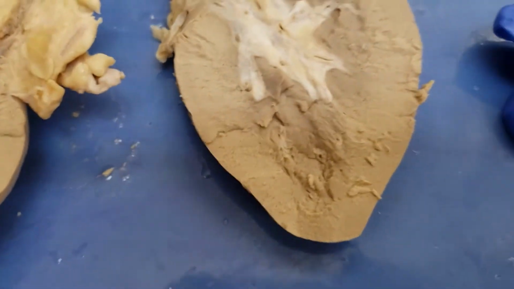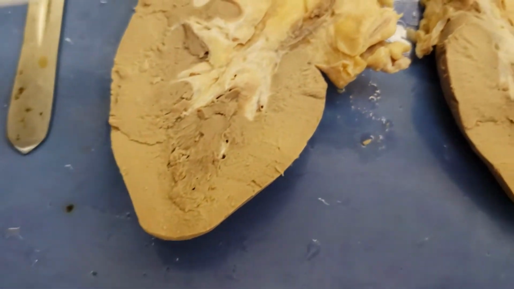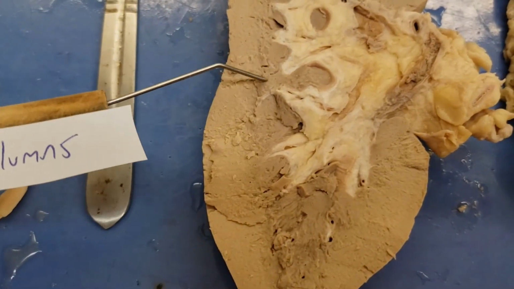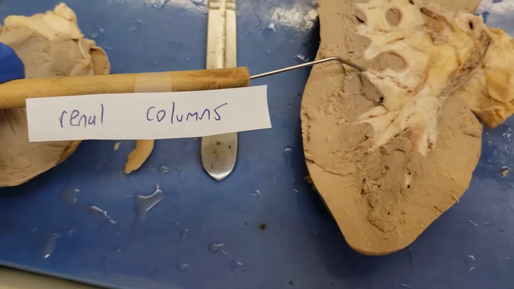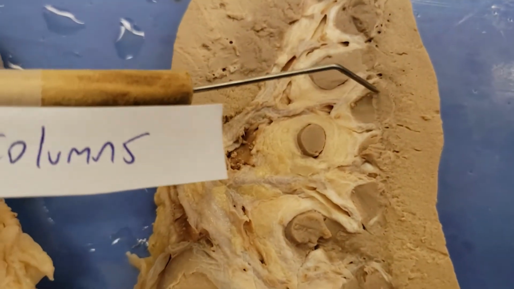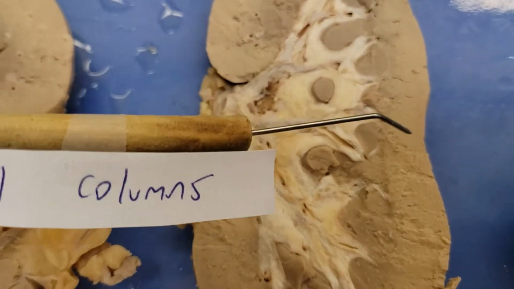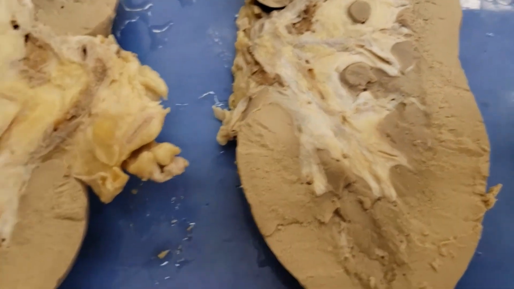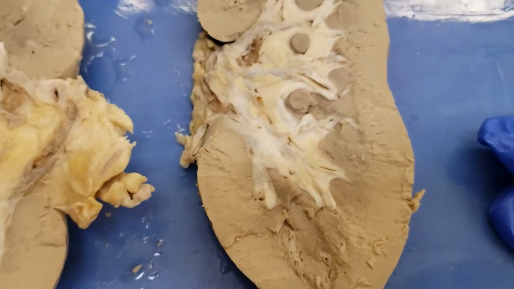Okay. Now the columns. The columns are kind of hard to see. That's just the reality here. But they're the places in the medulla between the pyramids. So kind of this region here, this area in between. This would be a renal column. And then kind of over here, this region. So those are found in all of these spots. Renal columns. Both of those are structures in the medulla. The columns technically start in the cortex, but we're not going to get into those nitty gritty details.